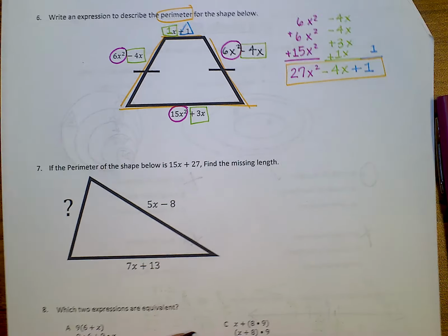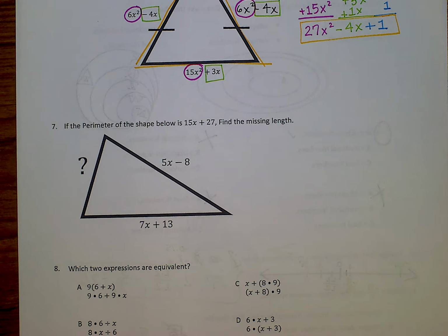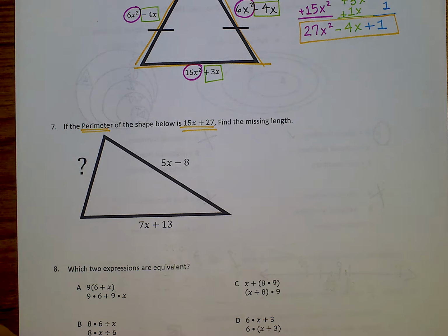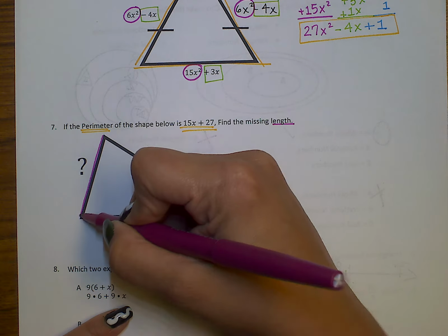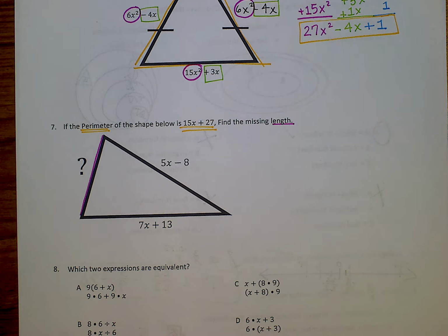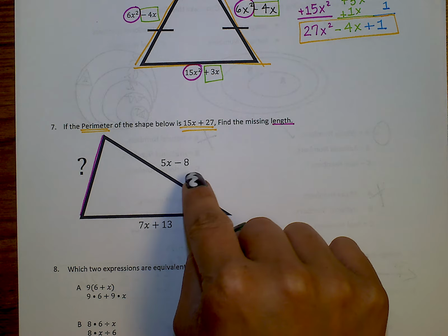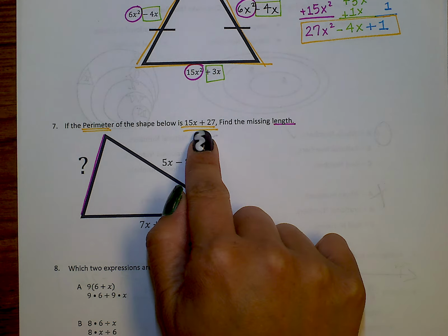Now moving on to something a little bit more difficult would probably be if I gave you the perimeter and I asked you to find the missing length right here. All right, so if I have a triangle that's 1, 2, 3 sides, usually what I would do is add up all of my sides, and it should be equal to this.